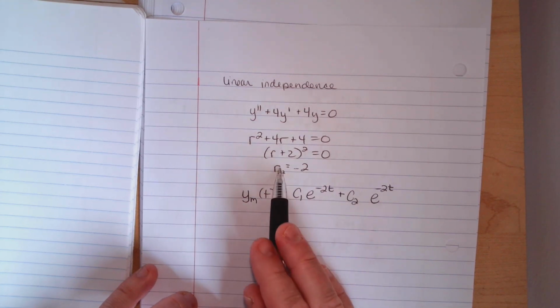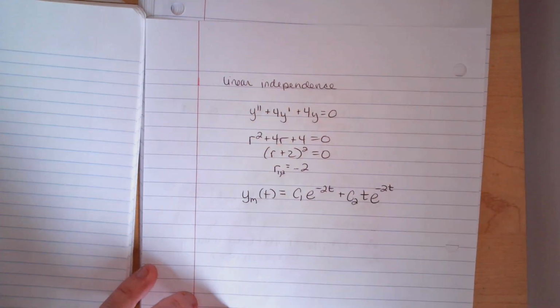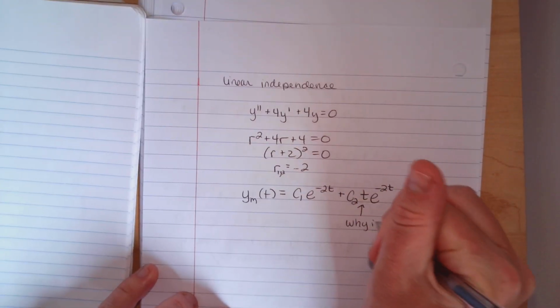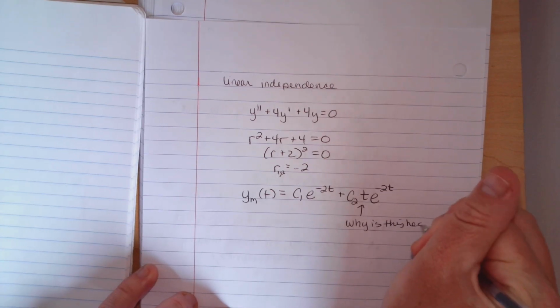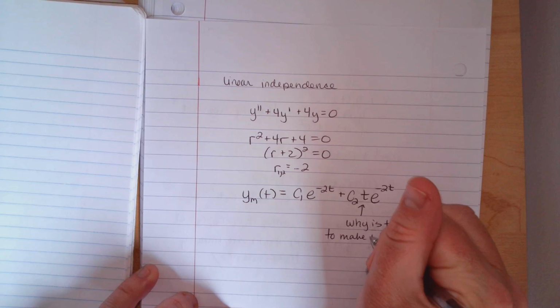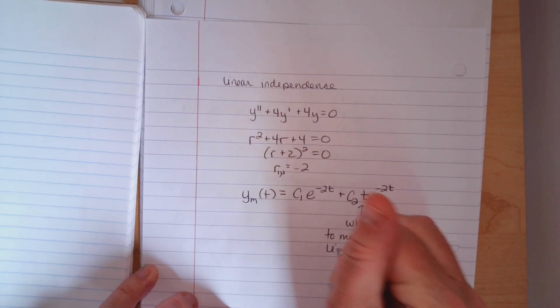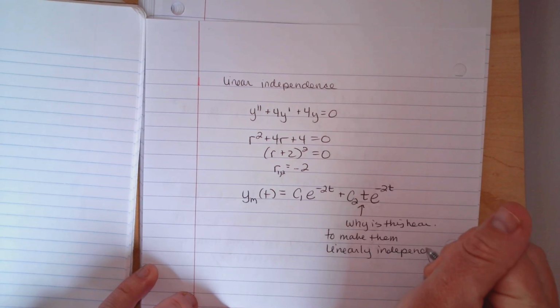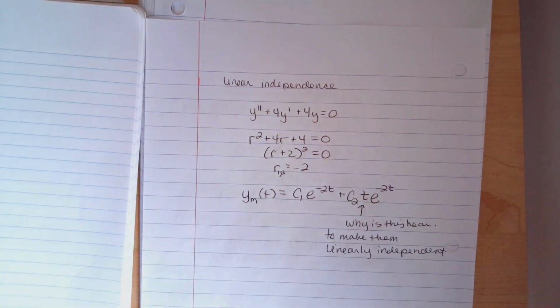But in this equation, when it's repeated, we are making you put another t here. What is that t for? Why is this here? To make them what? Linearly independent, right? Otherwise, it's the same solution. There's no point. Okay, and so that's why we're throwing that extra t in.